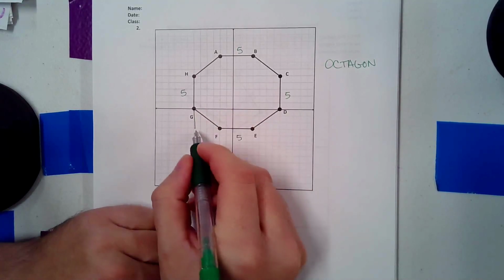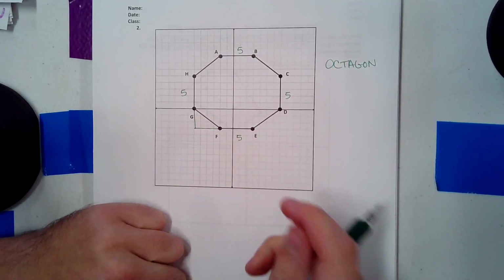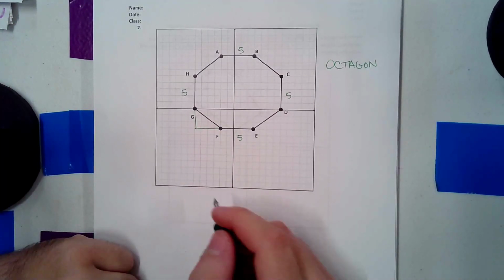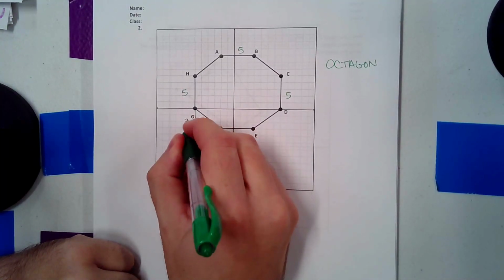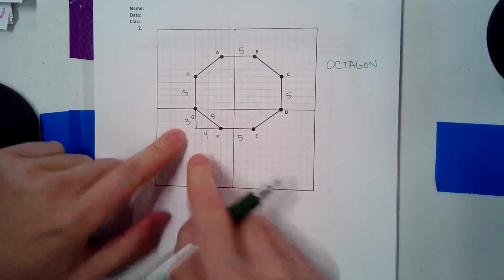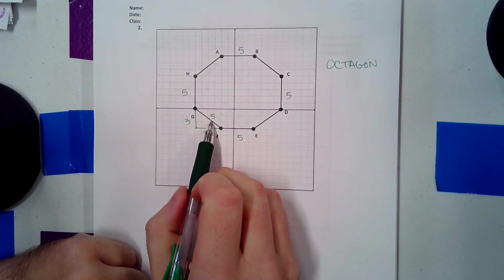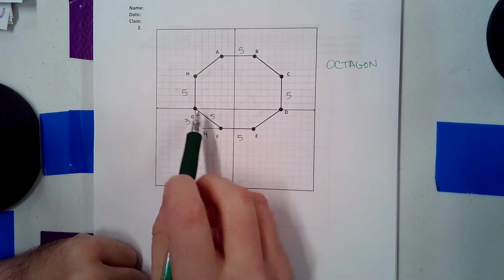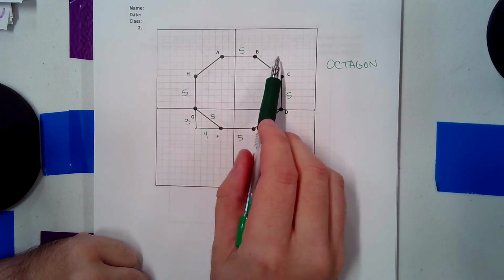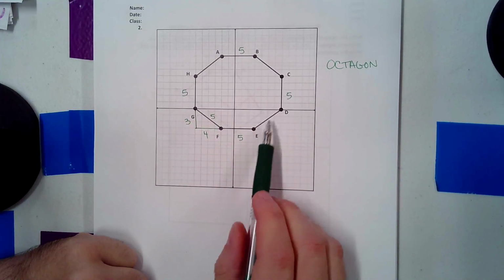Nope, not all octagons have to have the same sides, right? I could extend those. Why? And you count the sides as 3 and 4, and then that makes the other side 5. So we have a 3, 4, 5 right triangle here. 3 squared, 4 squared, add them together is 25. Root it, we get 5. So Pythagorean theorem is going to be the same for all of these because that's 3 here and 4 there, 4 and 3, 3 and 4. So those are all going to be 5.